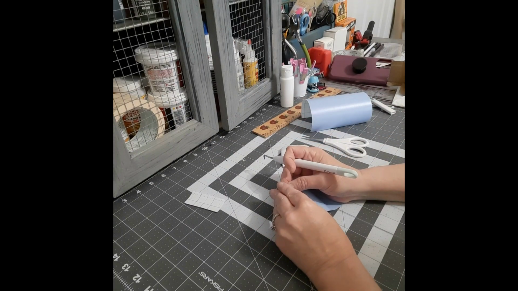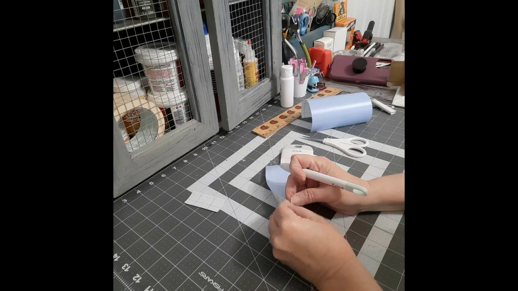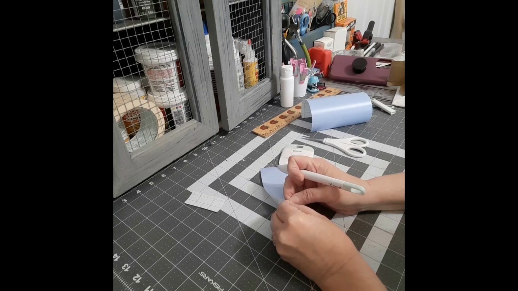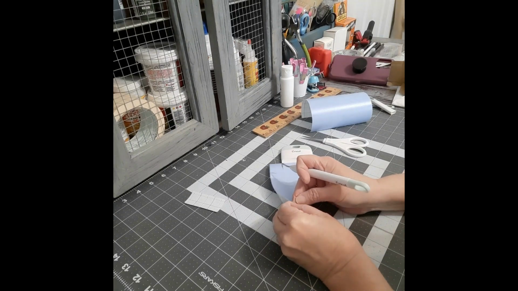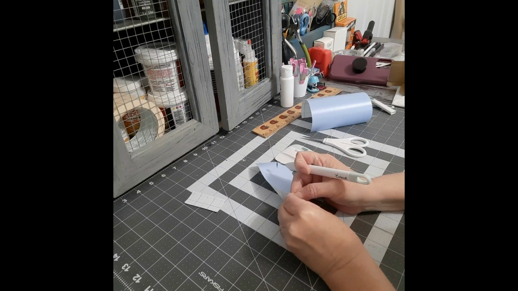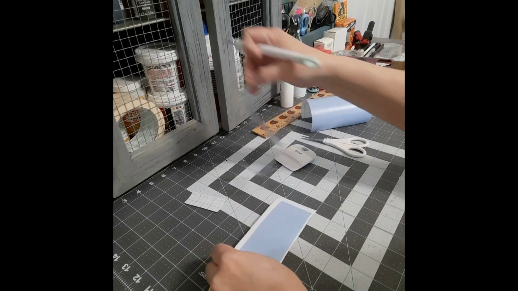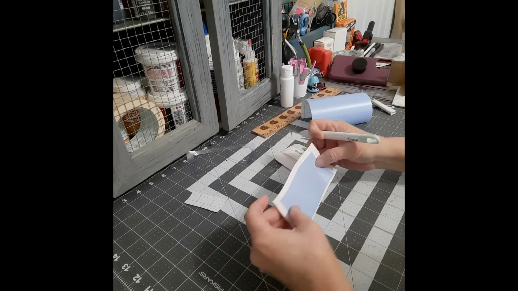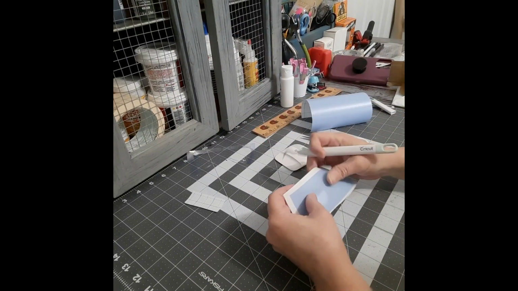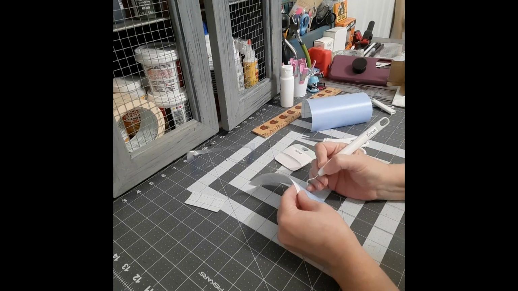So obviously this outer border needs to go. And then the letters. Kind of hard to see.